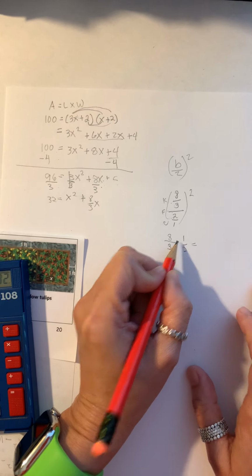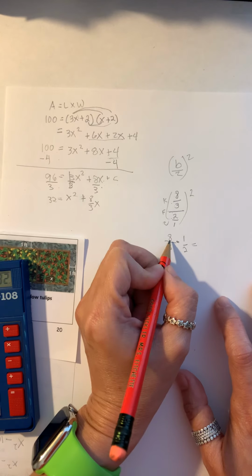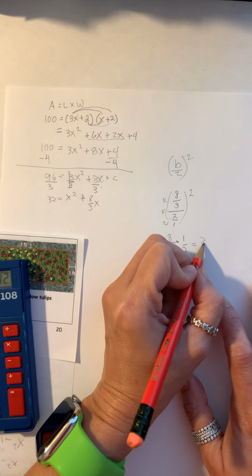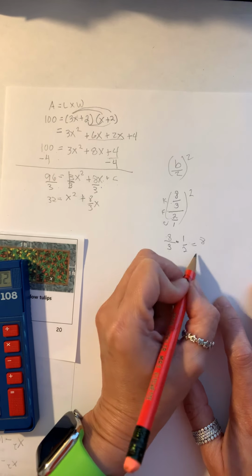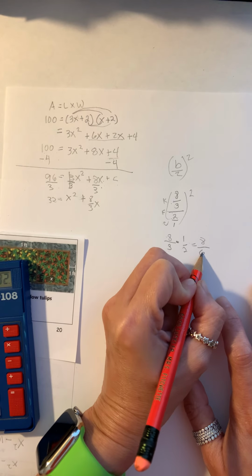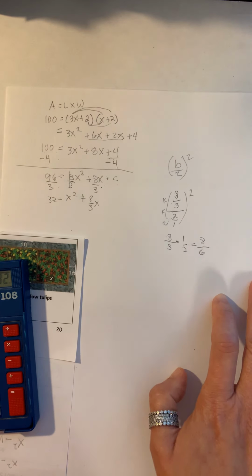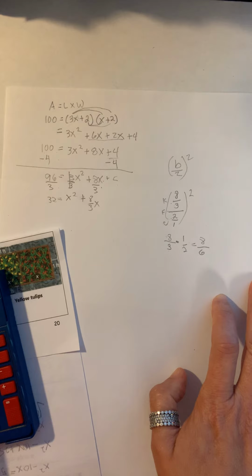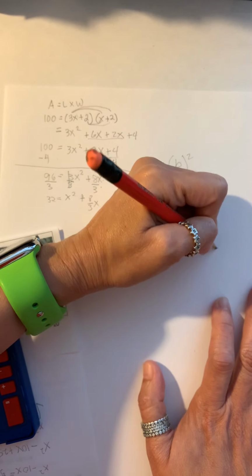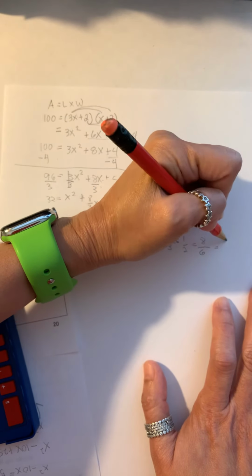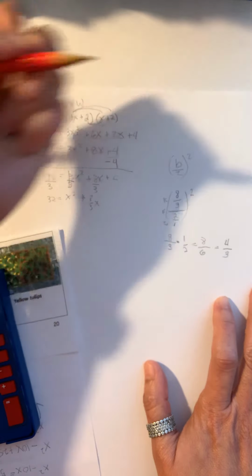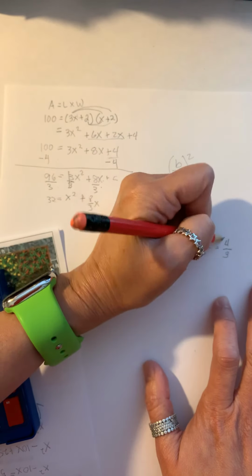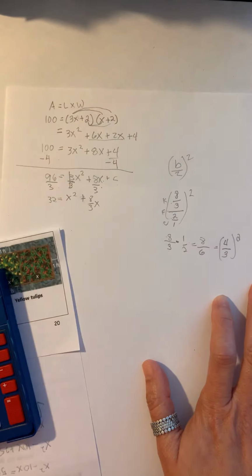Now we have a rule for this. Multiplication of fractions just means multiply across. 8 times 1 is 8. 3 times 2 is 6. Okay? So that's going to be 8/6. I know I can simplify 8/6, simplest form, remember guys, into 4/3. And this is what I'm going to square.